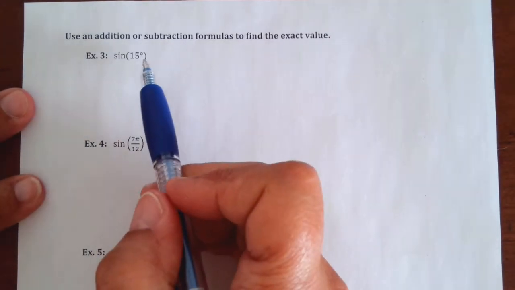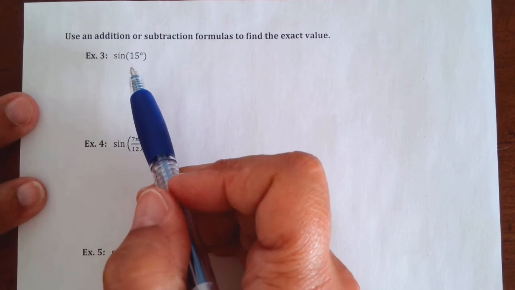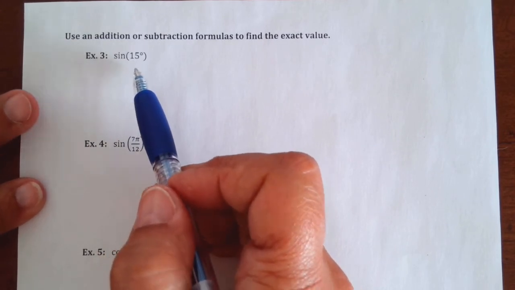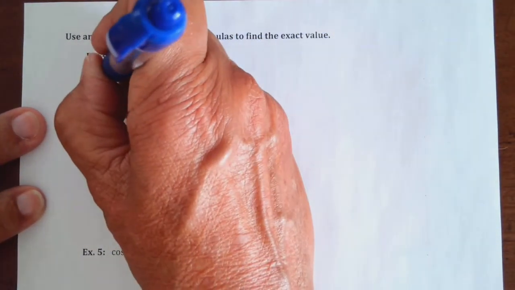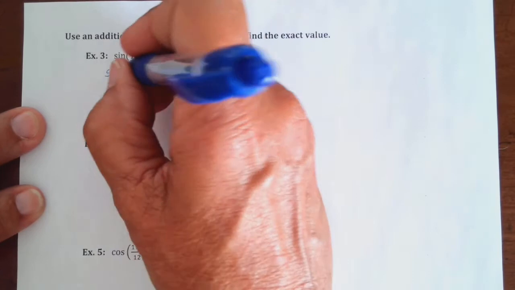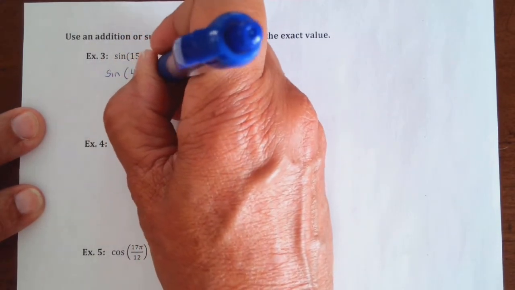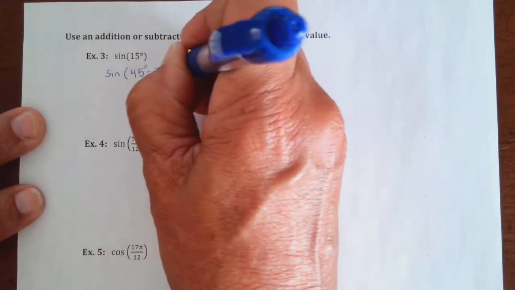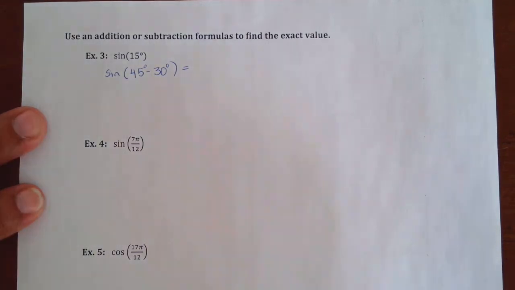So again, you could put this in your calculator, but that's not going to be an exact value. You're going to get a decimal. So we need to figure out the exact value by using two numbers that are on the unit circle. So let's say I break up the sine of 15 degrees into 45 minus 30. Okay, 45 minus 30 is 15 degrees. And now I can use my sum and difference formula to find this exact value.